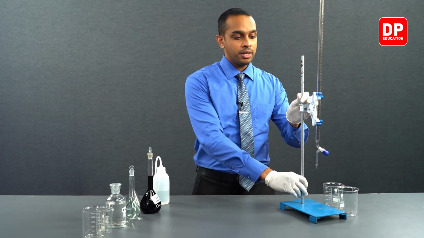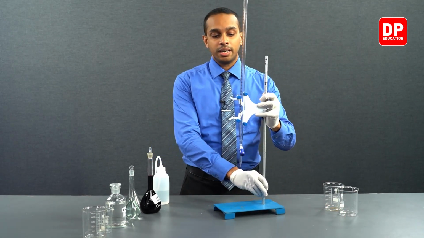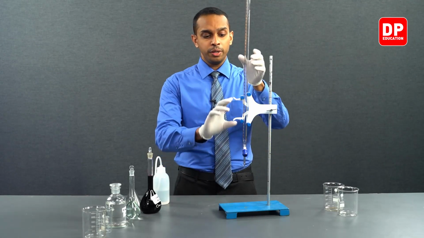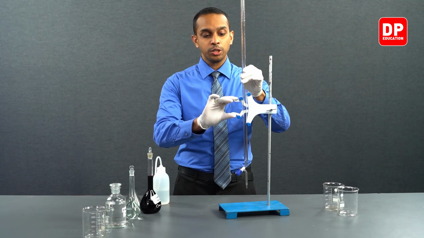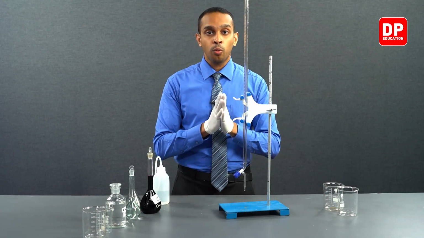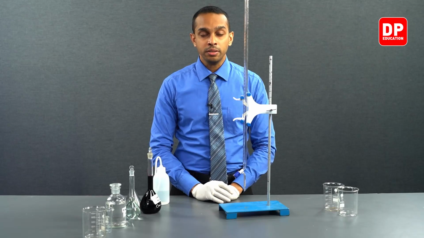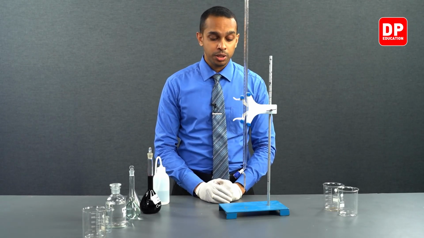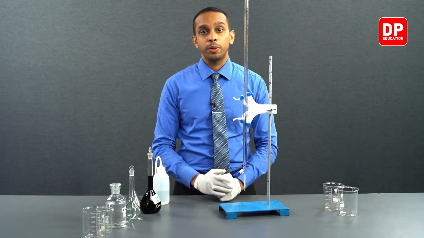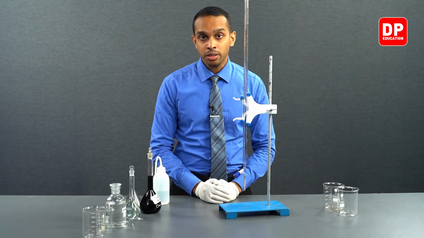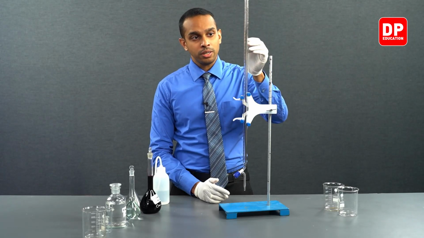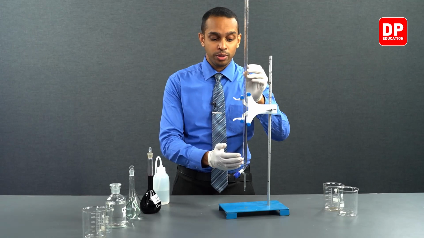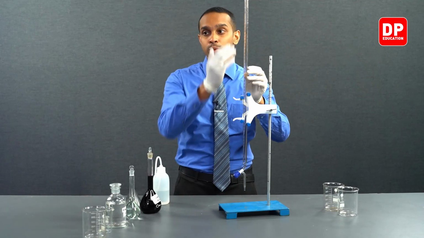So what we have here is a burette connected to its retort stand, and before we use this burette, we have to make sure that it is washed with distilled water, and then we have to wash it again with the solution that you're going to fill into the burette. This is to make sure that the droplets of water remaining inside the burette do not dilute the solution that is being added to the burette.